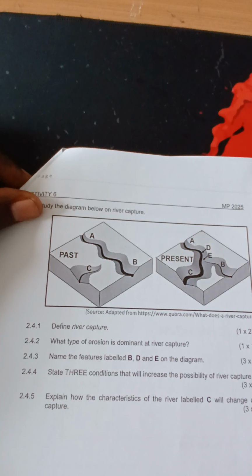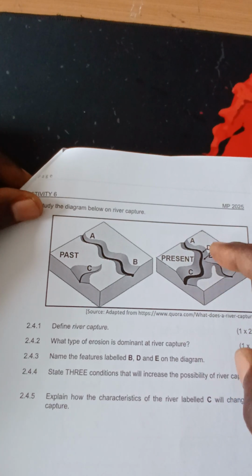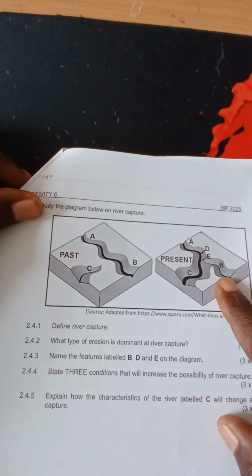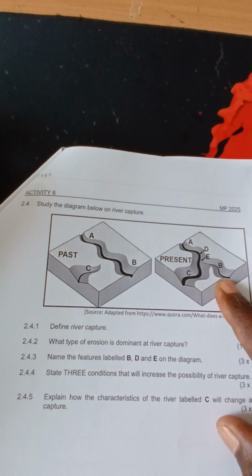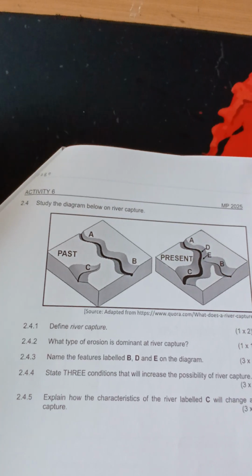The one that has been captured is left as a misfit at B, that is river A. Here you can see that is your wind gap at E, and at D, that is your elbow of capture. So you should be able to label the different parts after the process of river capture.